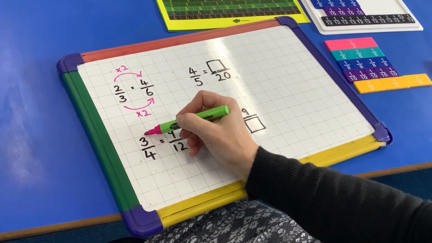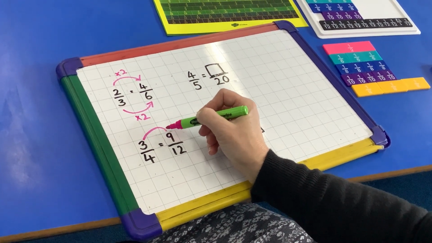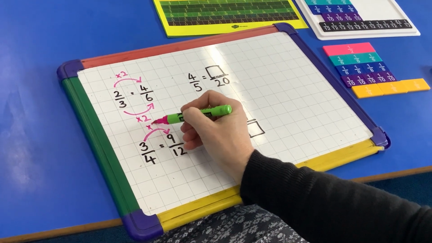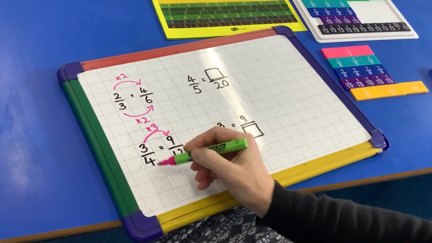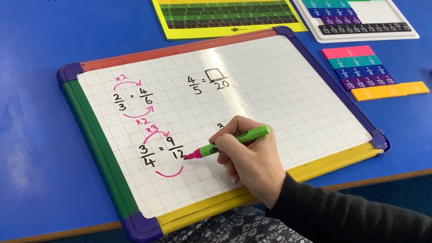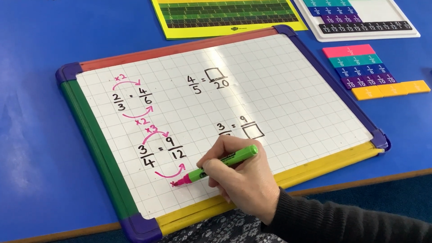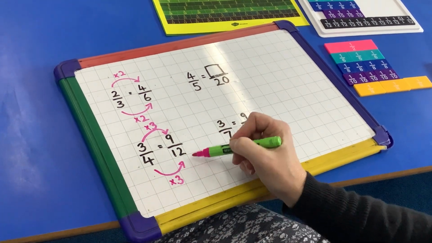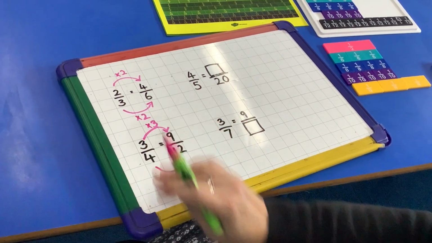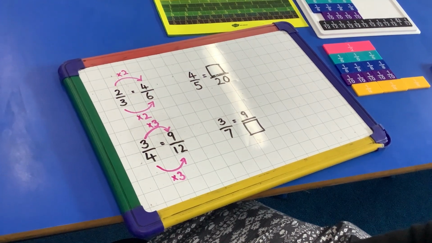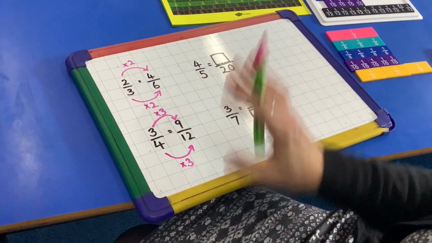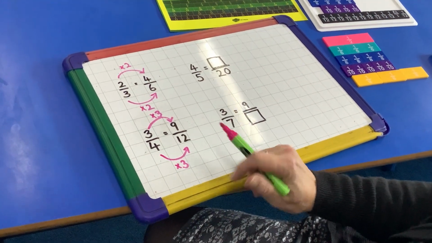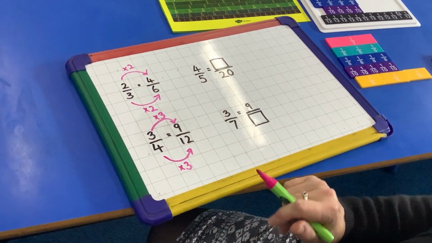Here, if we look at this one, now what's happened to the numerator? It's been times by 3. And here we go. The same has happened to the denominator. It's been times by 3. So again, these fractions are equivalent. I didn't need to look at a fraction wall or use these tiles. I can work it out from the pattern here.